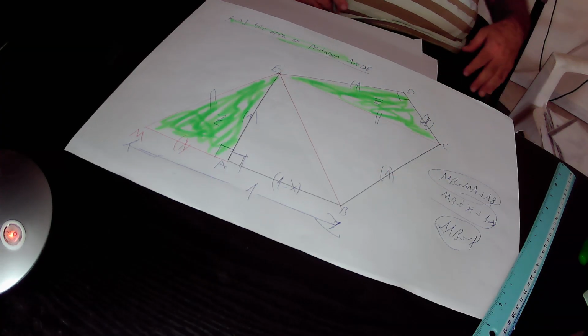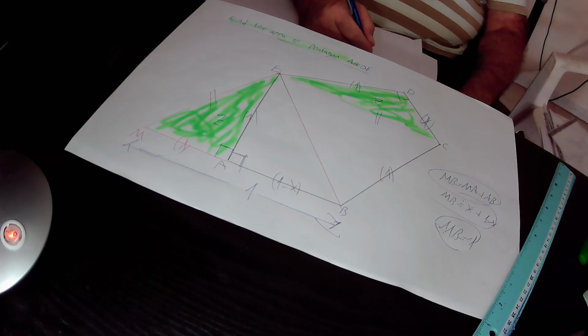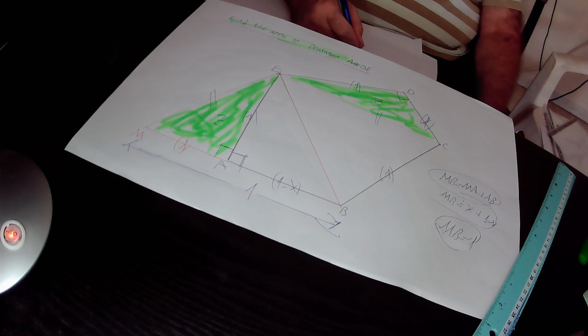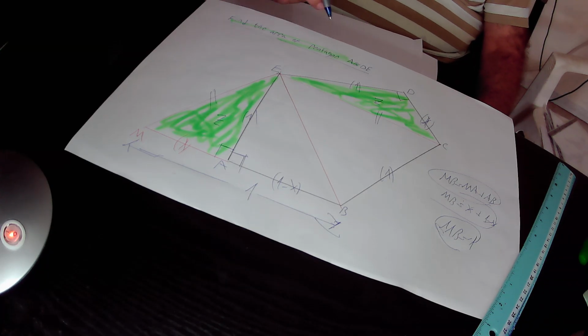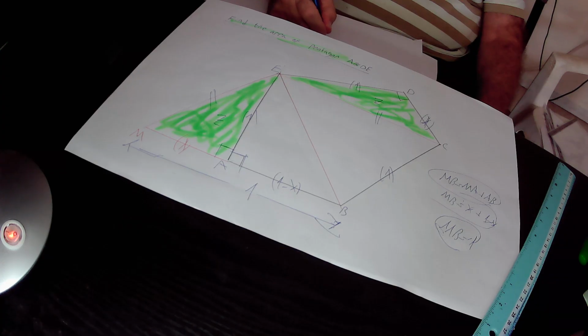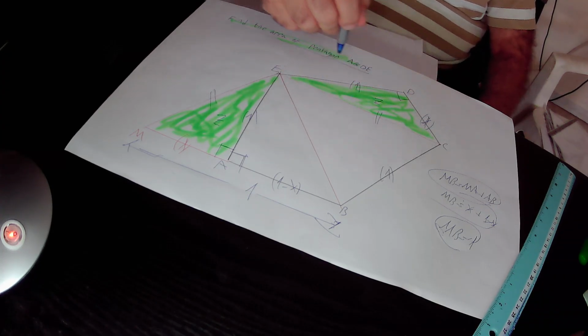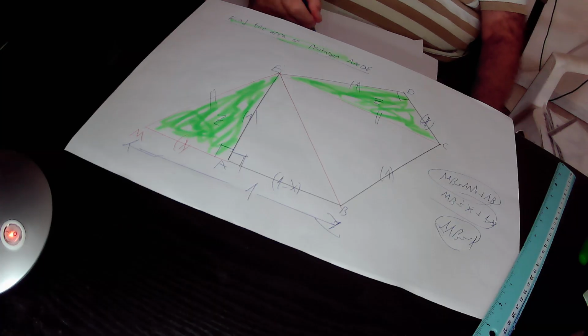So write it down. The area of the big quadrilateral EMBC in total is equal to the area of the green triangle EAM plus the area of this quadrilateral EABC. This is quadrilateral EABC.